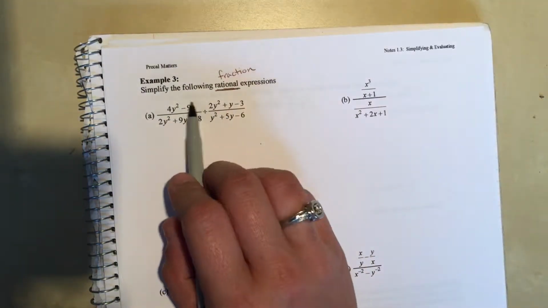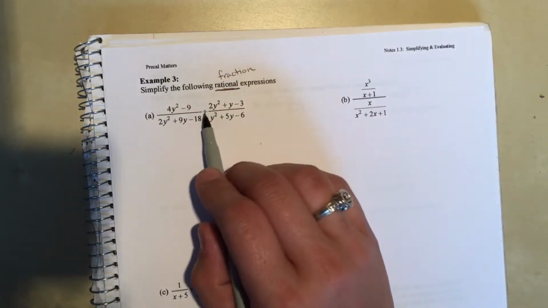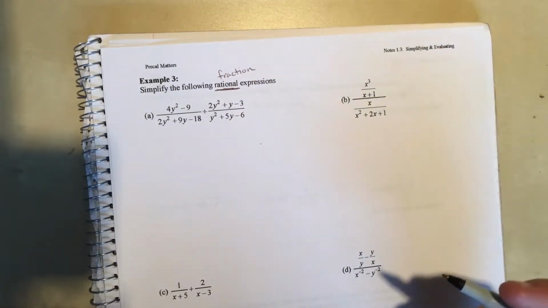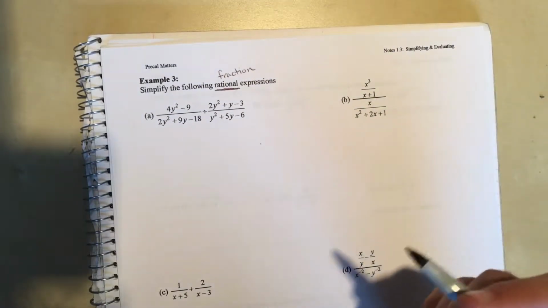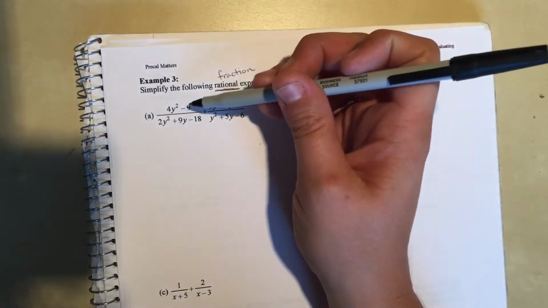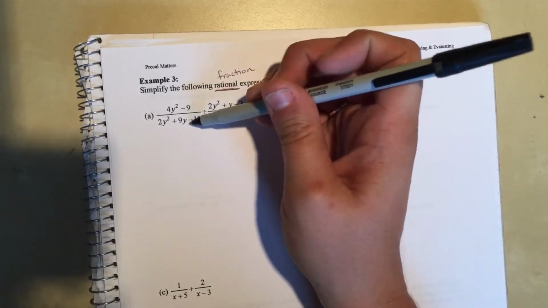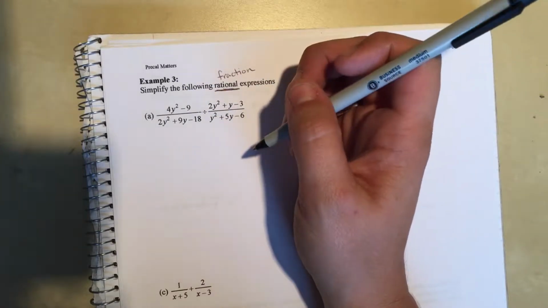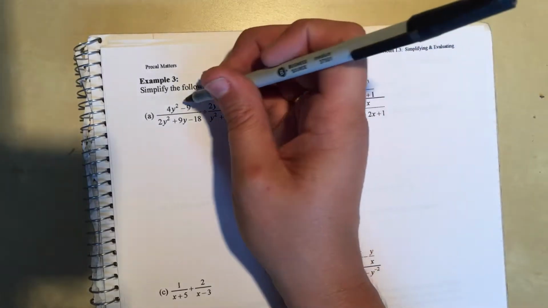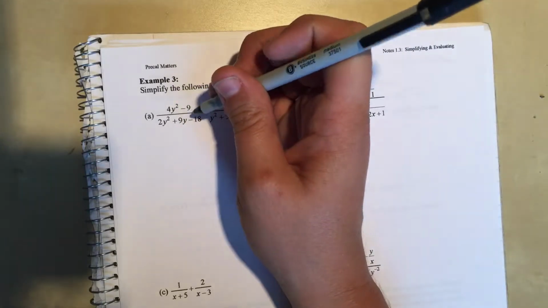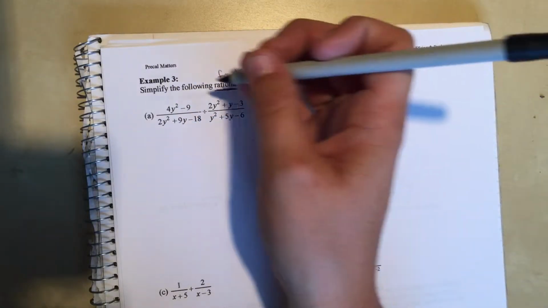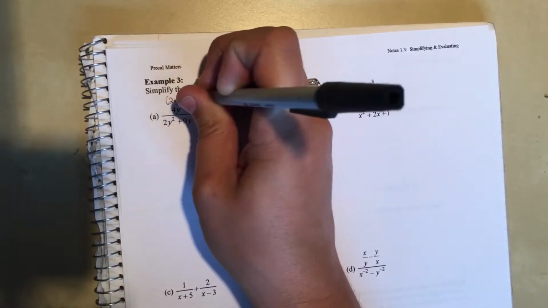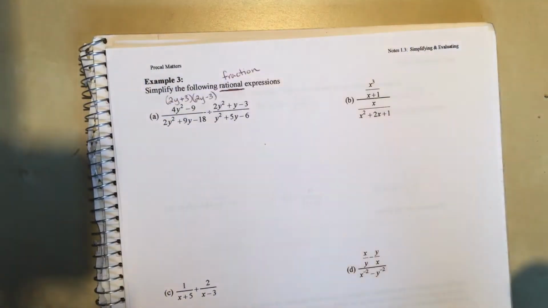In these first two, it looks like we're going to take this fraction and divide it by this fraction. That seems like a pretty complicated thing, but there's an easy way to go through this. I would take each section of the fraction, the numerator, the denominator, all the pieces, and factor them like we did in the other section. This 4y squared minus 9 is our difference of two squares pattern, so it's 2y plus 3 and 2y minus 3.